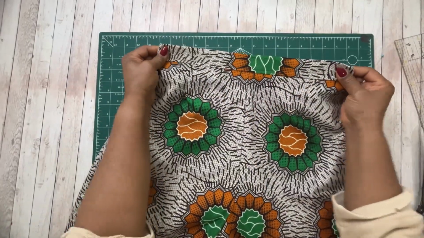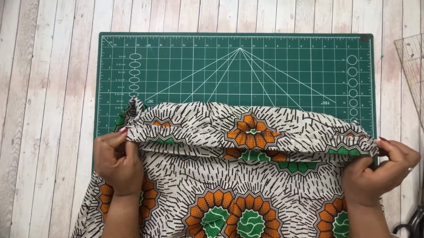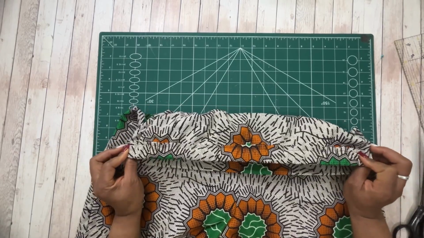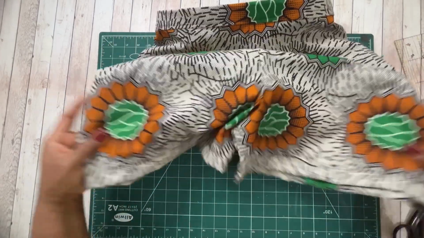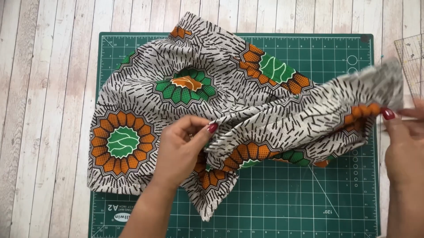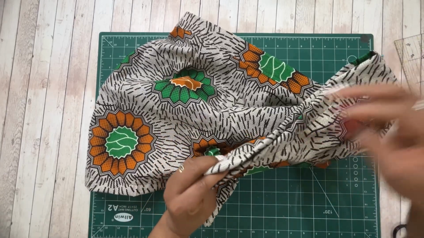So here is the look. I finished the stitching, and I also hem the bottom of the short, so you can now see.